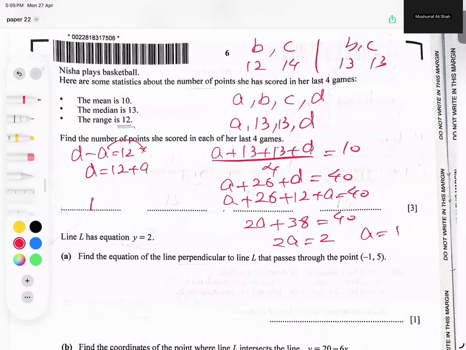Okay, after this, what is next? And how to get this one? When I plug in this one here, 1 plus 12, I get 13.